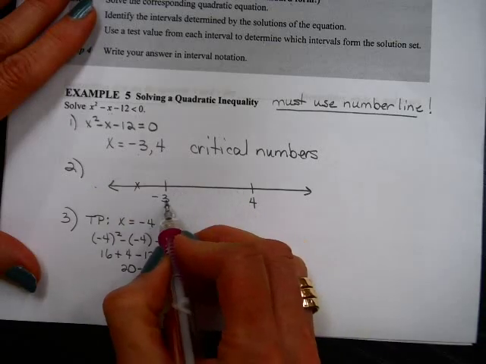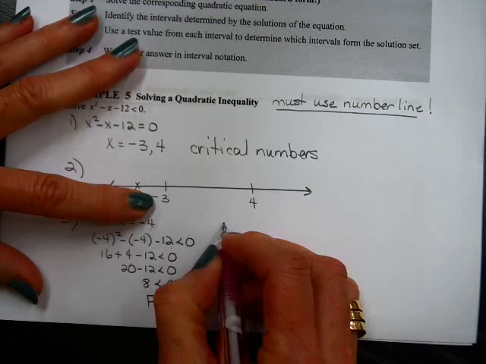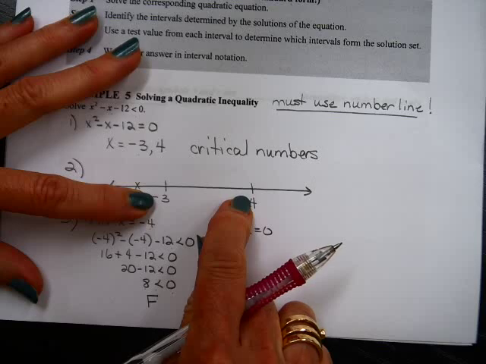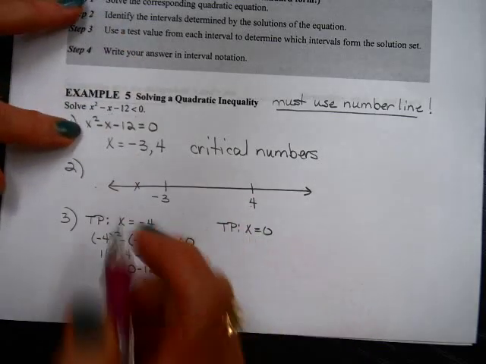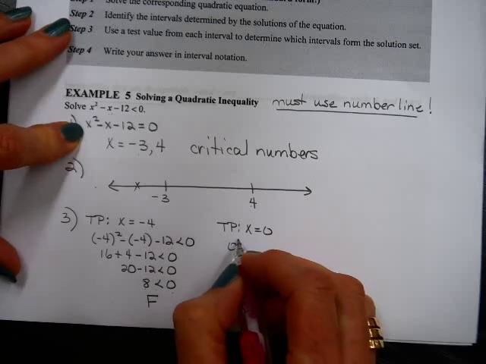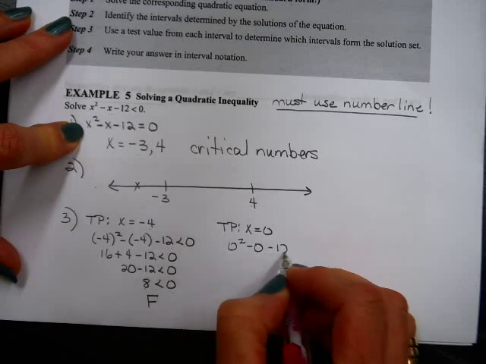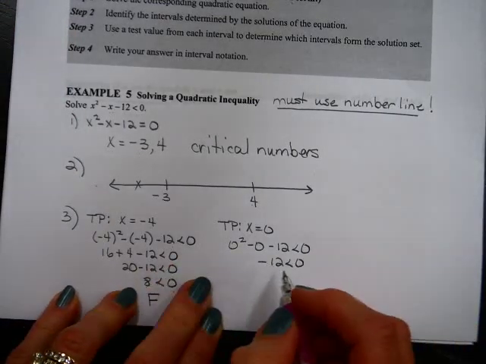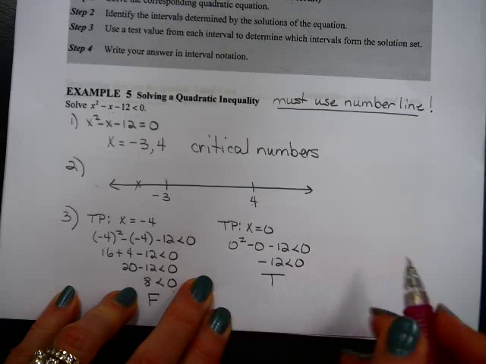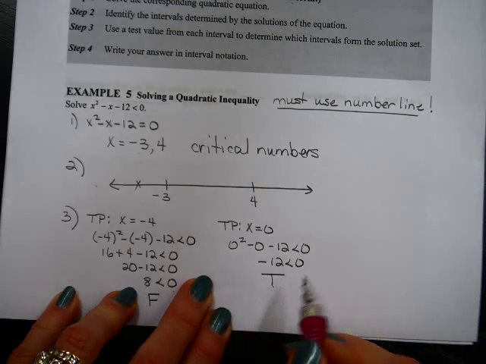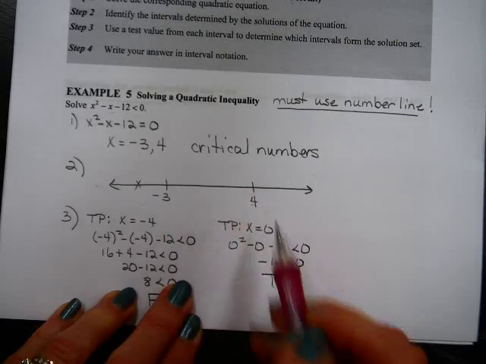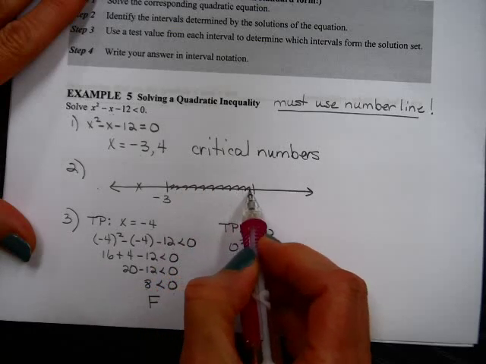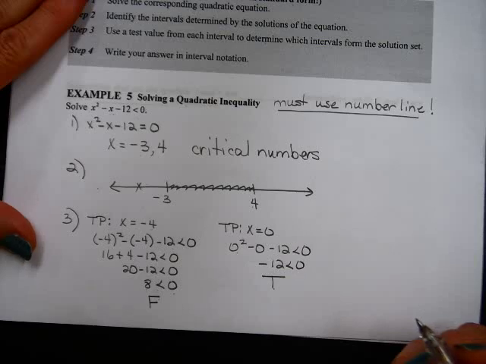So now let's choose a point between -3 and 4. I like to choose a test point of 0. 0 is between -3 and 4, so I would choose x equal to 0. When we put 0 in our inequality, 0 squared minus 0 minus 12 is less than 0. That says -12 is less than 0. Is that true or false? Well, that is true. So that means that every point works that is in the region where 0 is. 0 is in this region, so every point that's in here is going to work. So we're going to go ahead and shade that because they work.